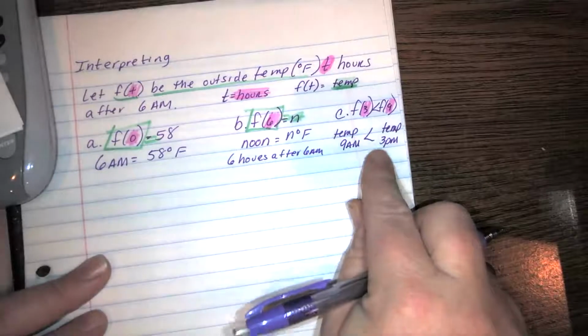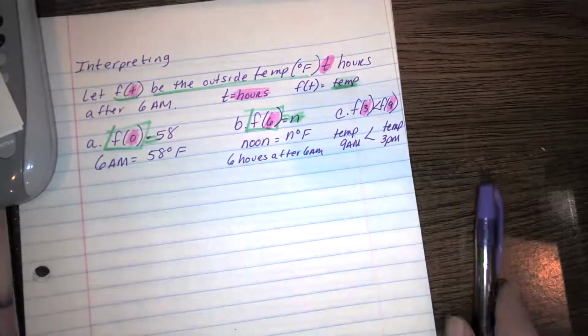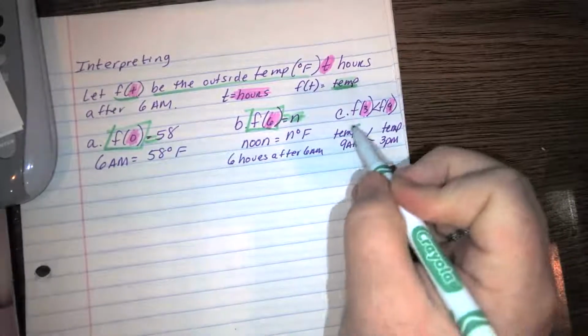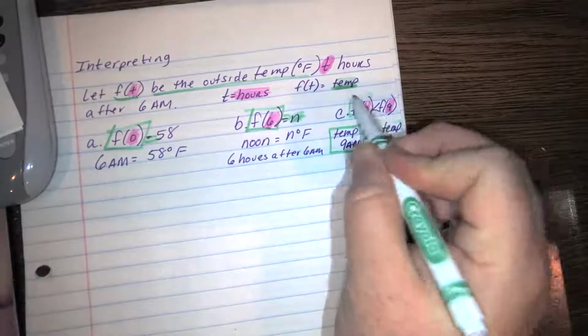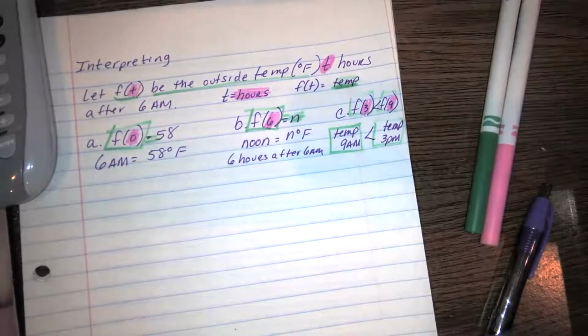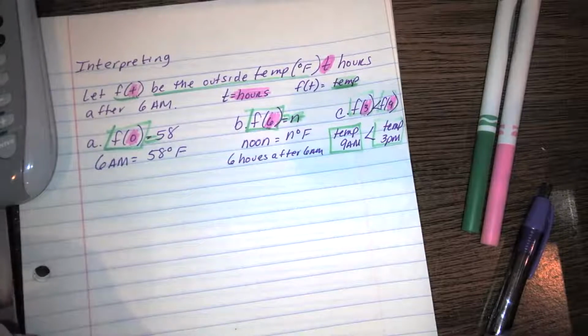Now, let's stop and think. Will the temperature probably be warmer at 3 p.m. than it is at 9 a.m.? More than likely, yes. Okay, so see how you can take the function of something and how those pieces work together. So looking for that inner meaning is really, really super important. So how can we take what we have here for these values, and how can we solve for these items? How can we go backwards, and how can we graph?